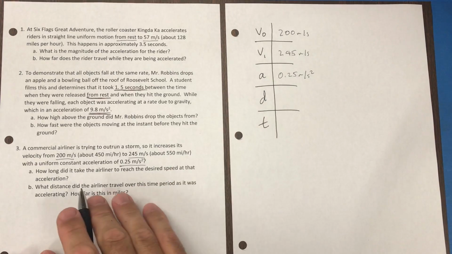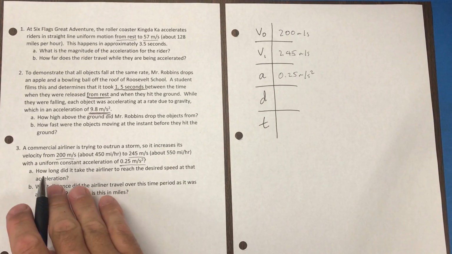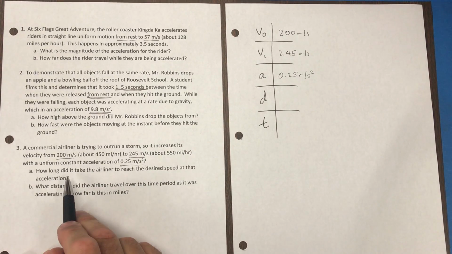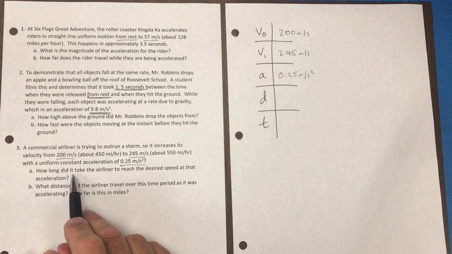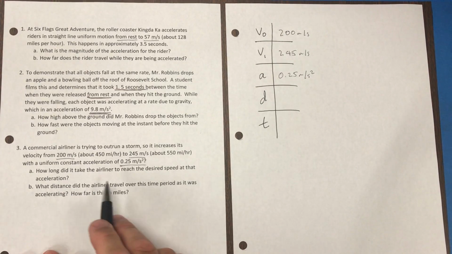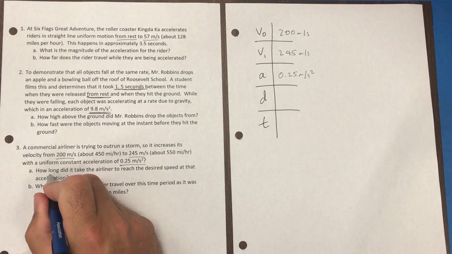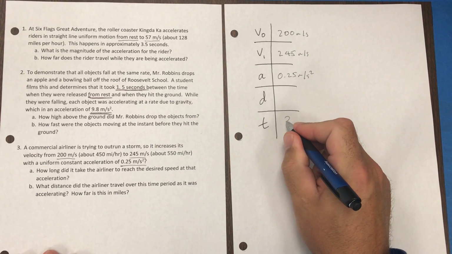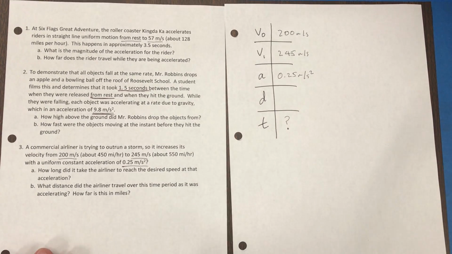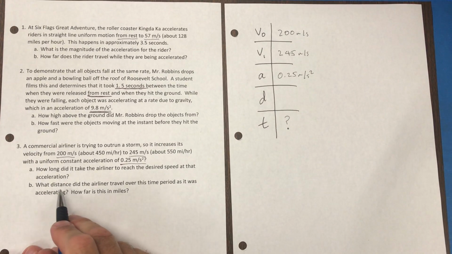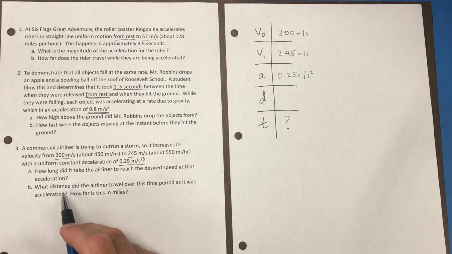So let's take a look and see what it wants us to figure out. In part A, it wants us to know how long did it take the airliner to reach the desired speed at that acceleration. How long? So that's time. It wants to know the time interval it took to speed up. And then what distance, or you could also say displacement.